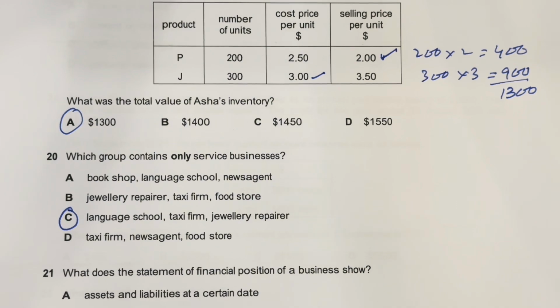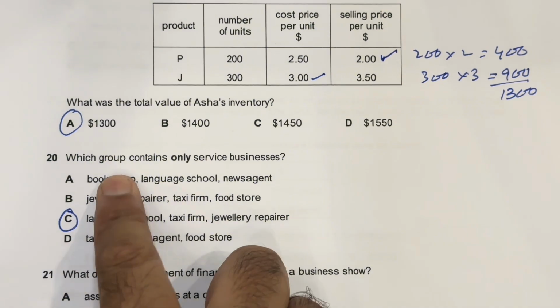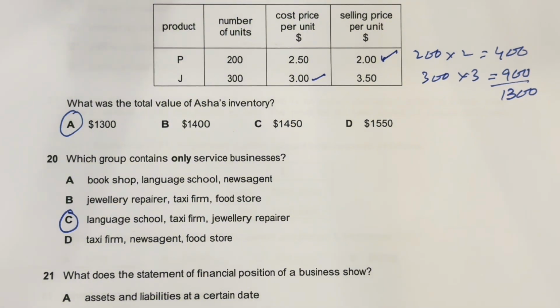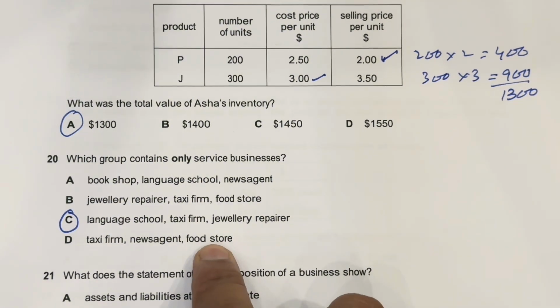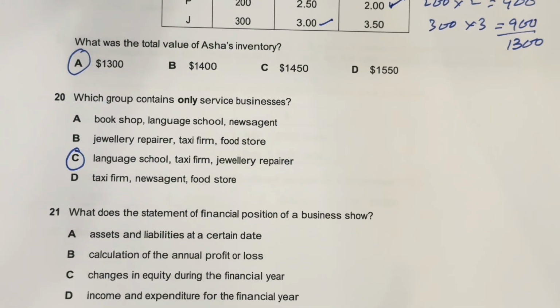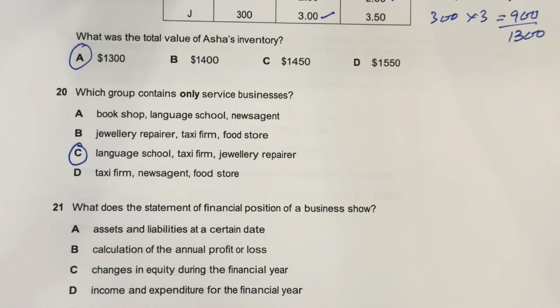Option number A, bookshop, was a wrong choice. It was not a service. In option number B, food store is the wrong choice, and option number D is also a food store. They provide the product, not the service. So option number C is the right choice for the services business: language school, taxi firm, and jewelry repair. Now we will move to question number 21.